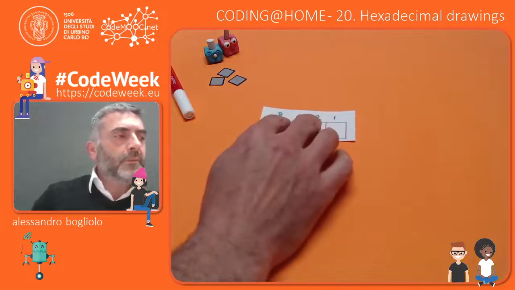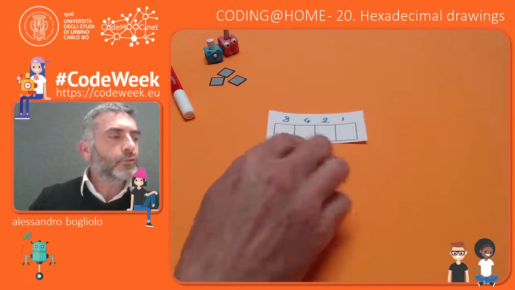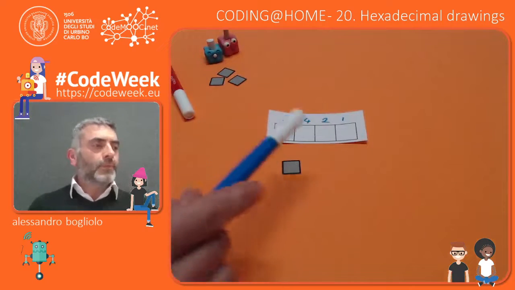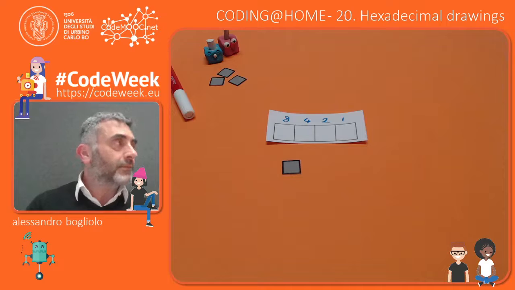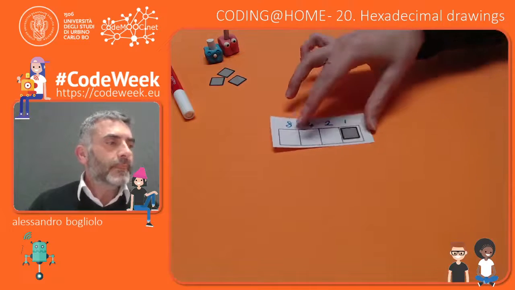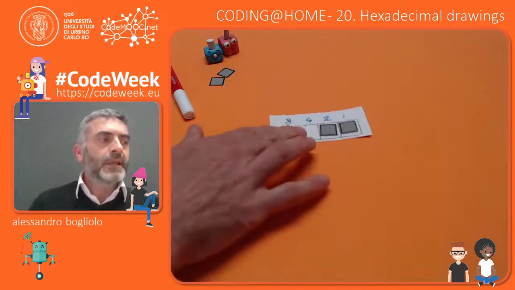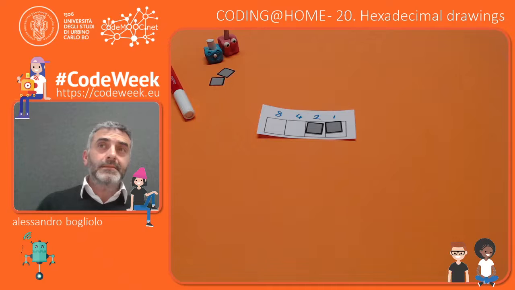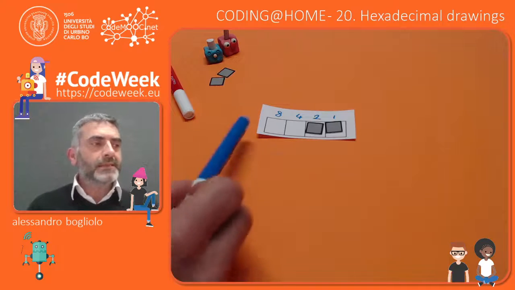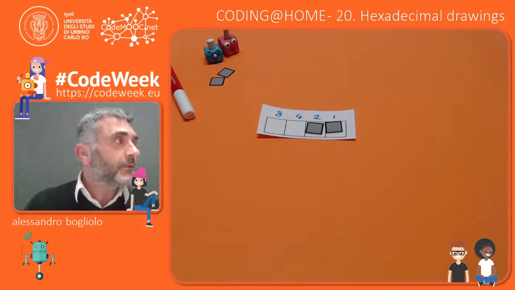And Anna, what about coloring these 4 squares in order to obtain an overall weight of 3? I would put 1 plus 2. Perfect. As you can see, weights sum up. So in this case, the overall weight becomes 3. And what about 5?